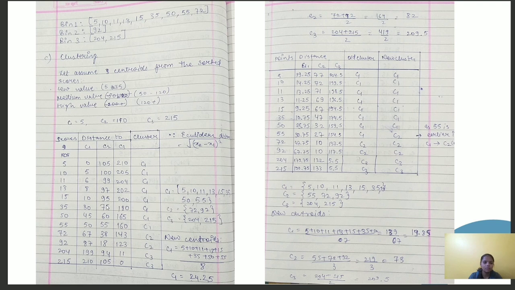Now from these calculated values, we check the minimum value among C1, C2, C3. C1 is minimum, so we place 5 into the C1 cluster. Now for the second, 5, 100 and 205. The 5 is the minimum value, so we place 10 into cluster 1. Now 6, 99 and 204. Our minimum value is 6, so we place 11 into cluster 1.